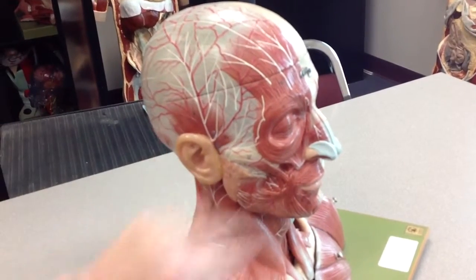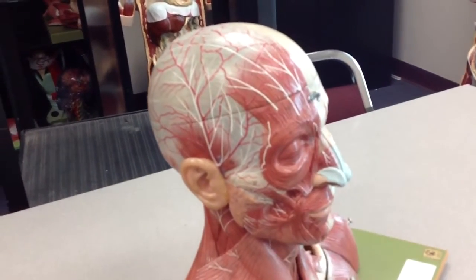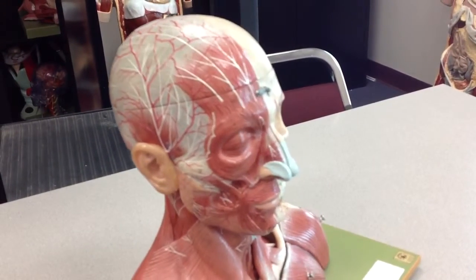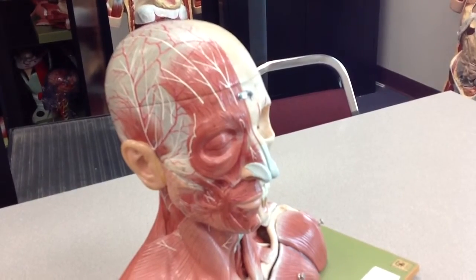So those branches of the facial are all coming out to innervate those muscles of facial expression. They have no sensory component at all. When you're looking at sensory innervation to the face, you're looking at branches of trigeminal.